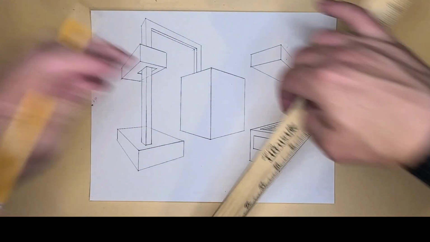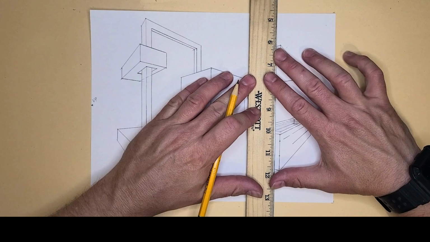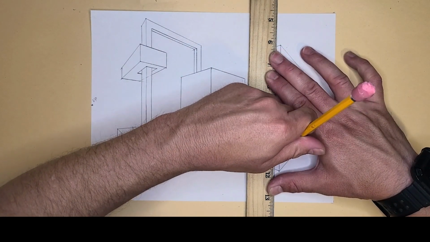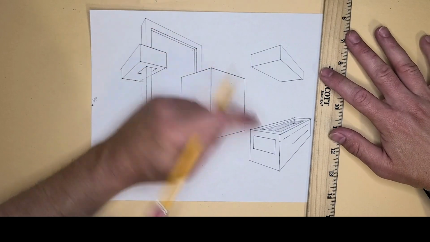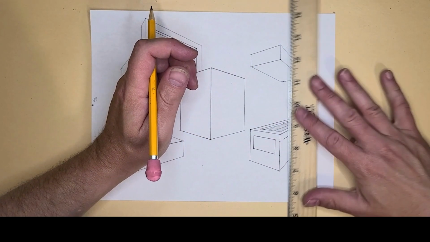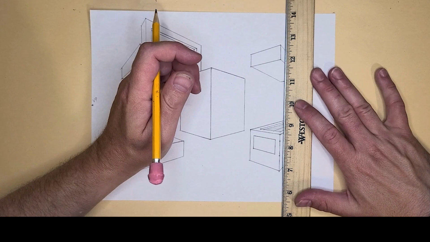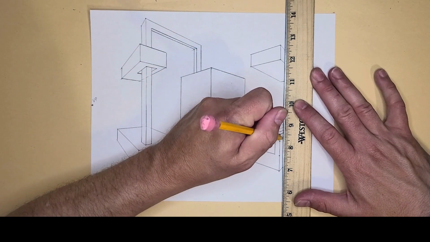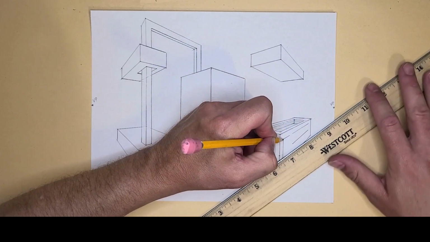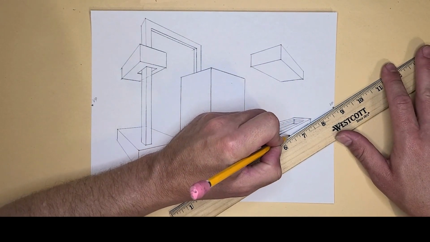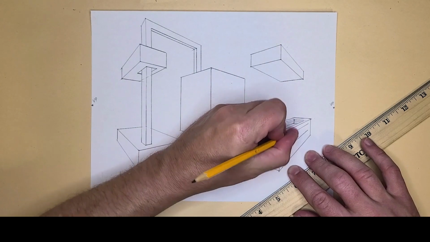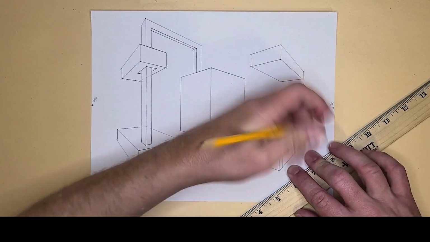If you want to compare your ruler to the nearest straight up and down line to make sure it's really going perfectly vertical, you can do that. So there's a window on the left side of the building. Now we can do the left and right side of our doorway. I think the door needs to go a little bit wider personally, so I'm just going to lengthen that up a little bit and maybe even erase part of the width of that window.